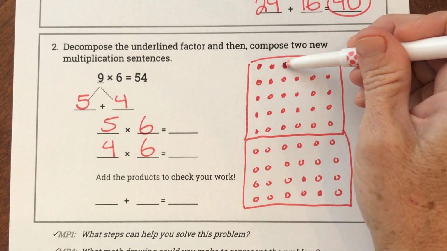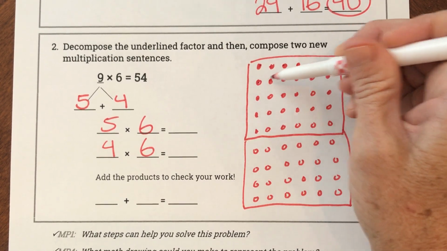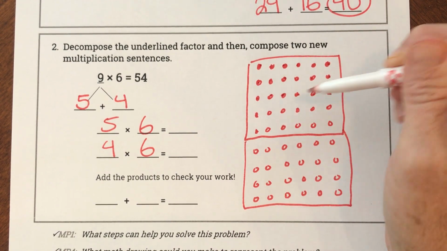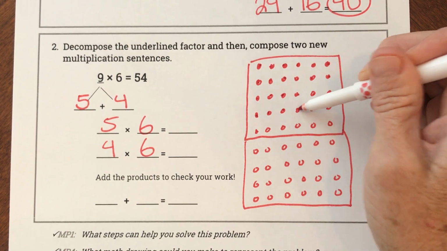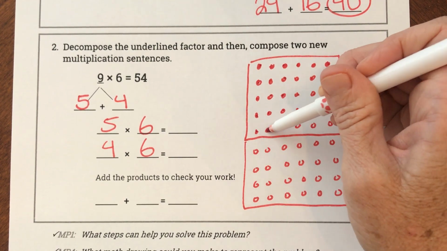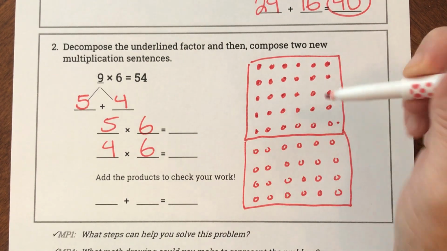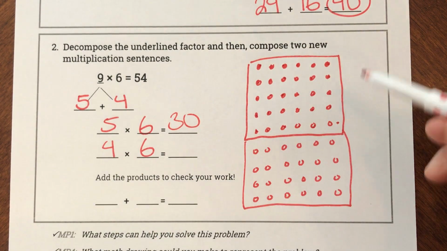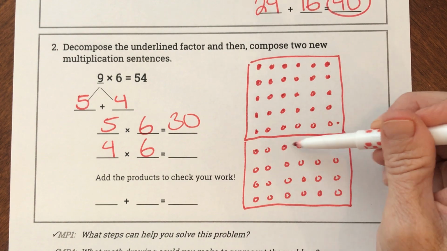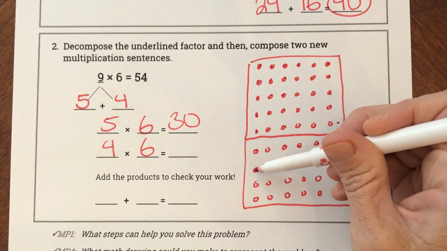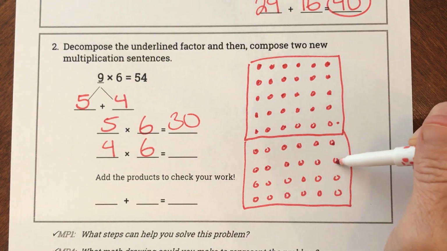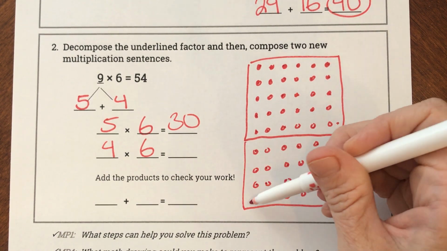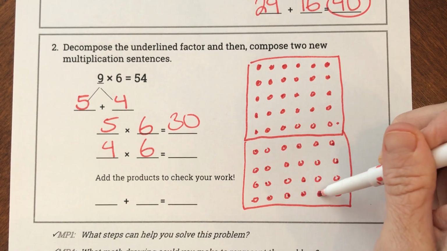So 1, 2, 3, 4, 5, 6, 7, 8, 9, 10, 11, 12, 13, 14, 15, 16, 17, 18, 19, 20, 21, 22, 23, 24, 25, 26, 27, 28, 29, 30. So 5 rows of 6 is 30. Let's see what 4 rows of 6 equals. 1, 2, 3, 4, 5, 6, 7, 8, 9, 10, 11, 12, 13, 14, 15, 16, 17, 18, 19, 20, 21, 22, 23, 24.